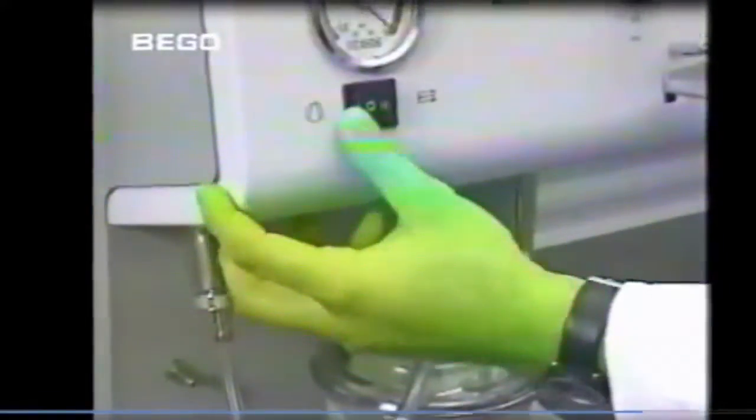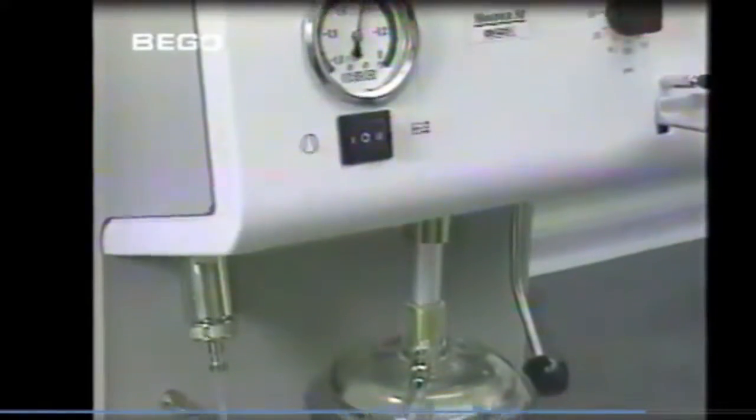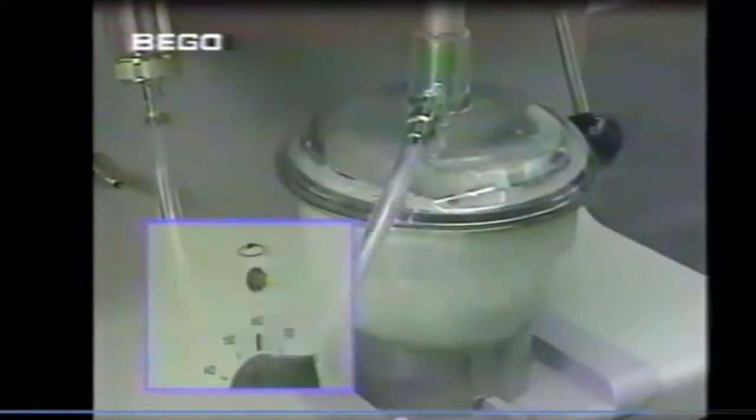To avoid bubbles, the investment material is mixed for 60 seconds with a powerful mixer. The hose is not removed until the vacuum has been released.